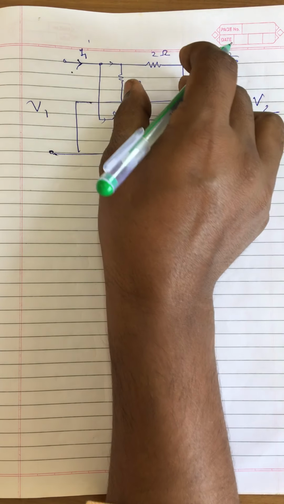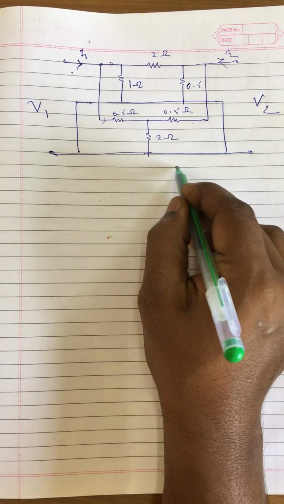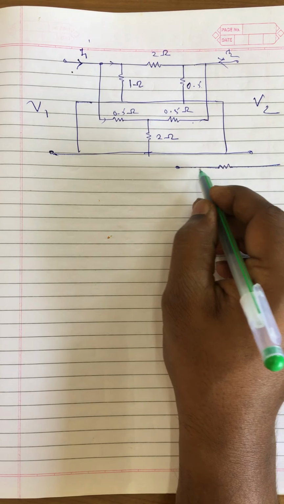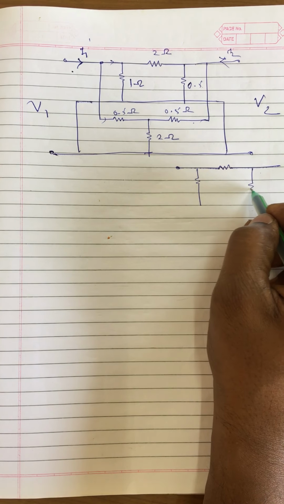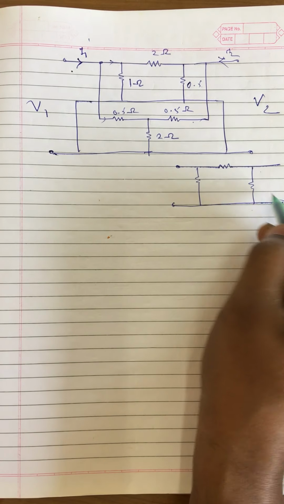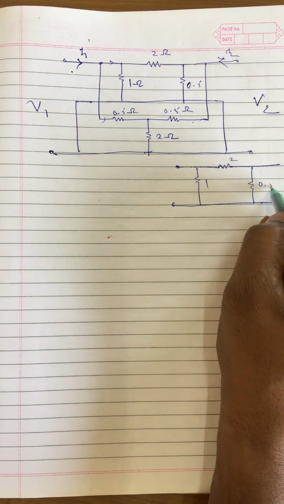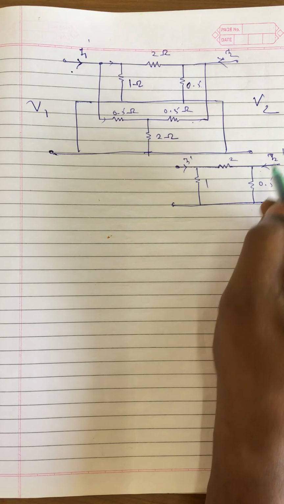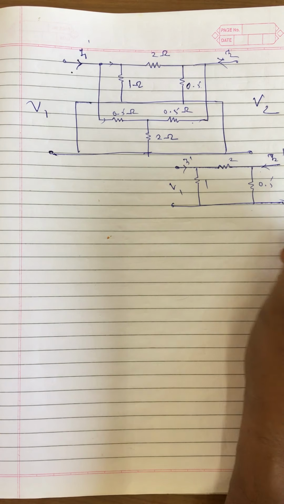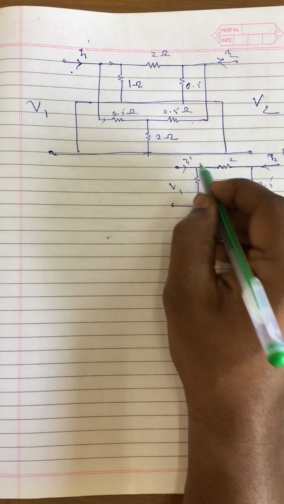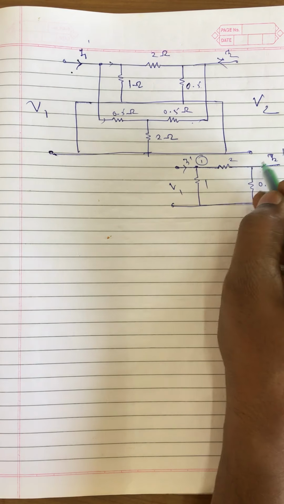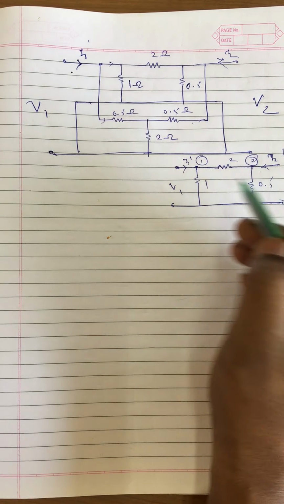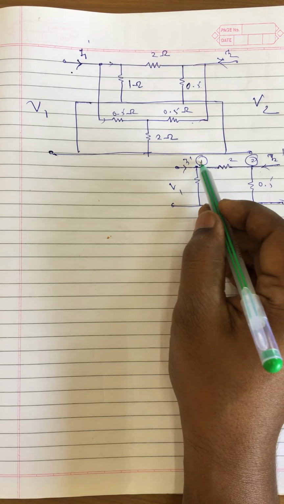The first network has these parameters: 2, 1, 0.5, with current I1 dash and I2 dash, and the voltages V1 and V2 will be the same. Okay, this is node 1, this is node 2. Node 1, why? Because there is no resistance, otherwise this is node 3.